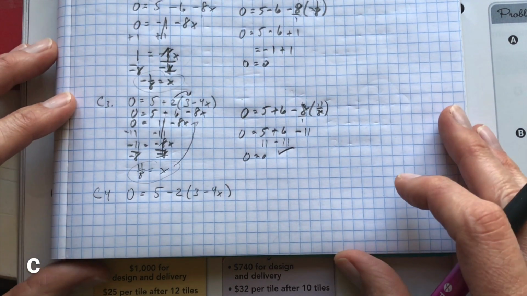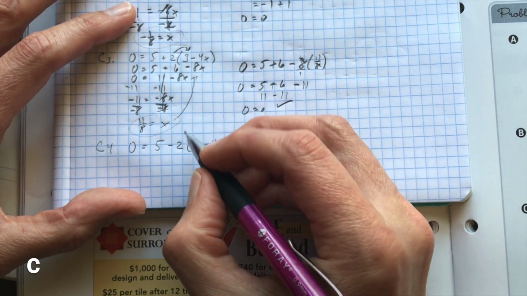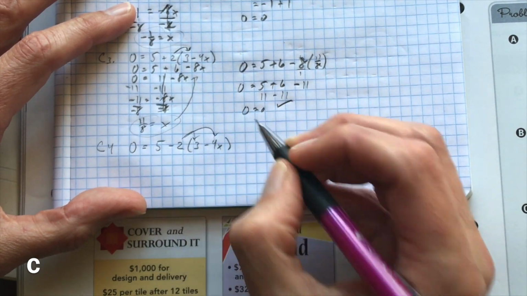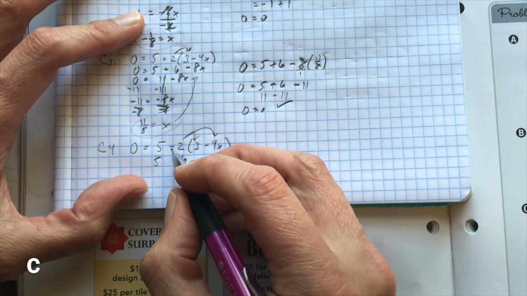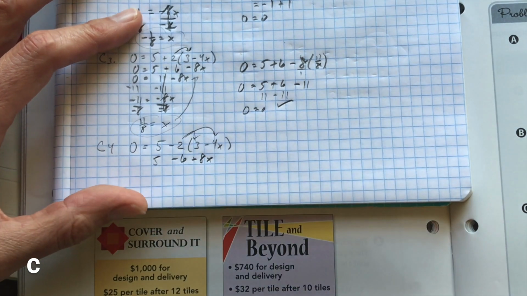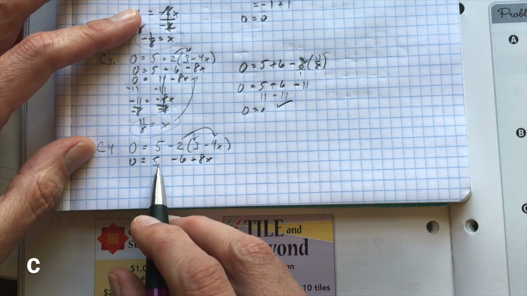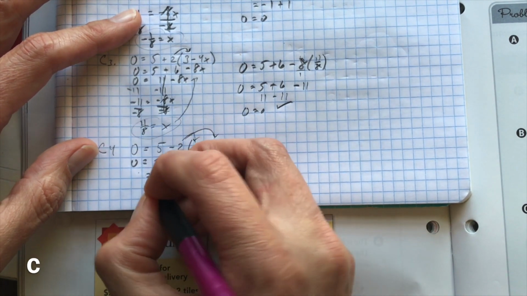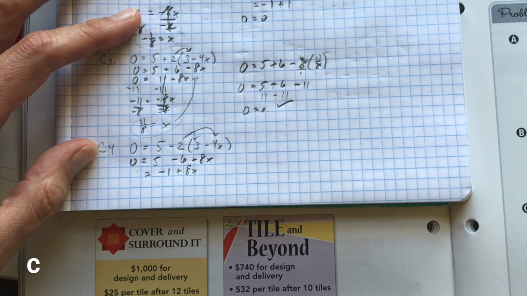And last one here, part 4. Same process, distributing this through to both pieces. I'm going to have 5 minus 6. Now it's going to be negative times negative. Don't miss that. It's going to be plus 8x. 0 equals that. So we have 5 minus 6 will be negative 1 plus 8x.